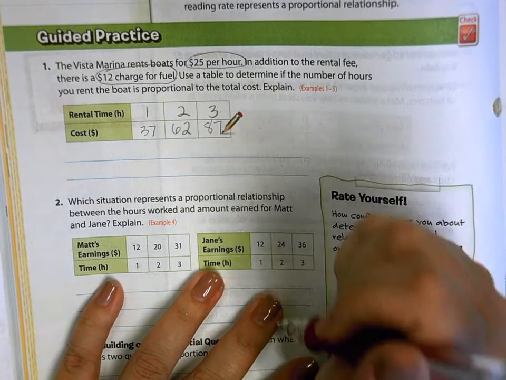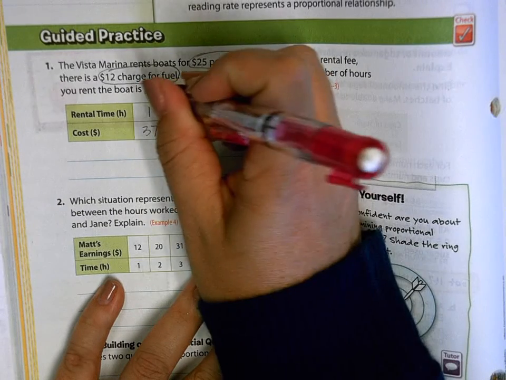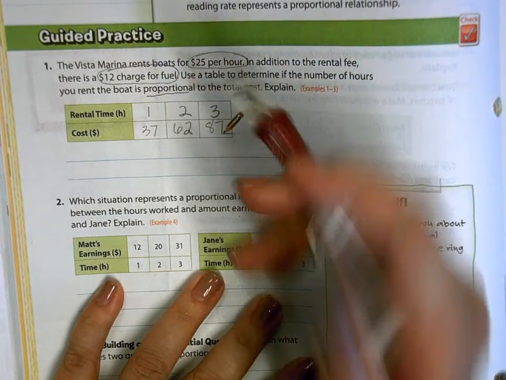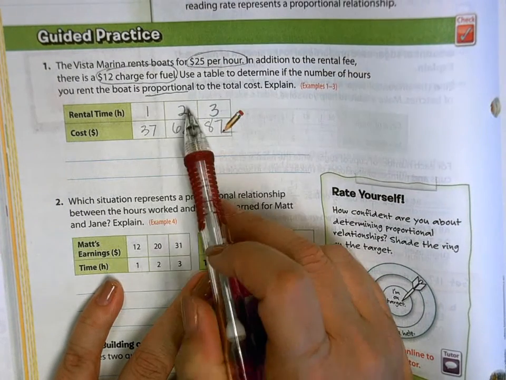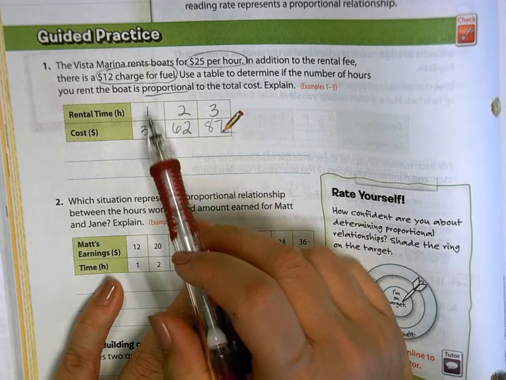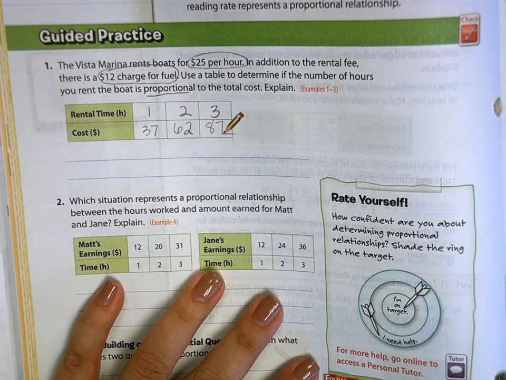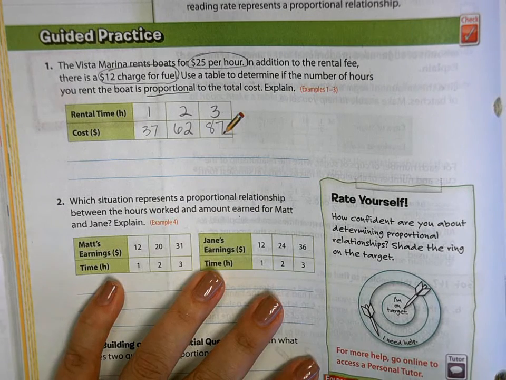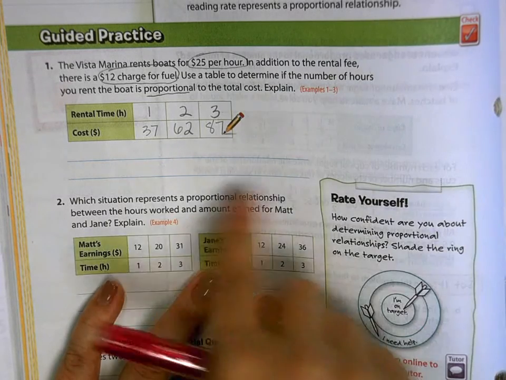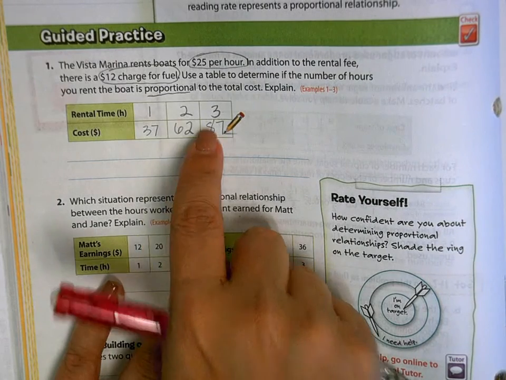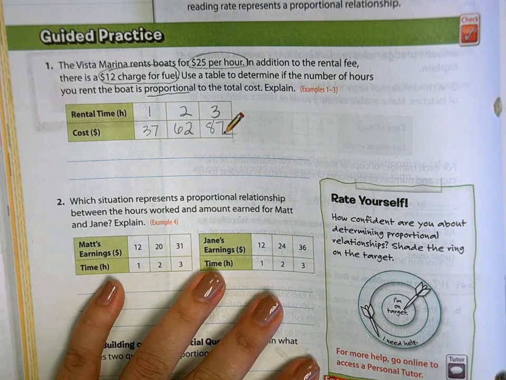87. Now, we need to figure out, is it proportional? Is this rate constant? Why is it not constant? Someone raise your hand and tell me, why is it not? You're right when you say no. But why is it not, Nolan? Okay, good. The fuel stays the same, right? So if that's not increasing, then this is not increasing at the same amount, correct?